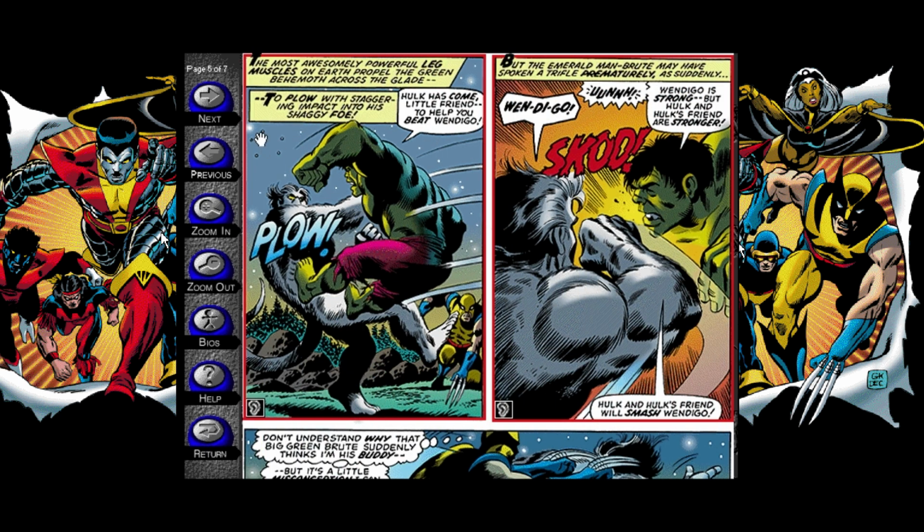The mighty leap of the Hulk brings him into a titanic collision with Wendigo. Still, the beast fights back, pounding the green giant with his hairy fists. Willing to team with the Hulk temporarily, Wolverine distracts Wendigo, leaving an opening for his partner to do what only the Hulk can do.